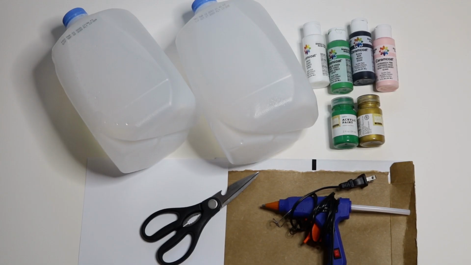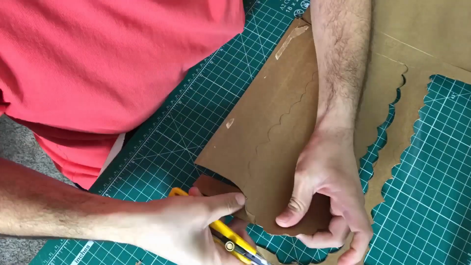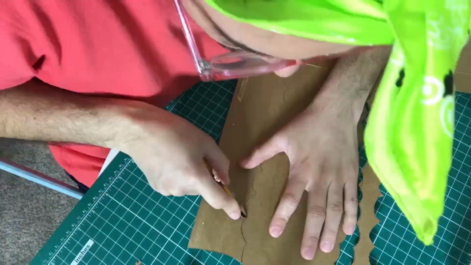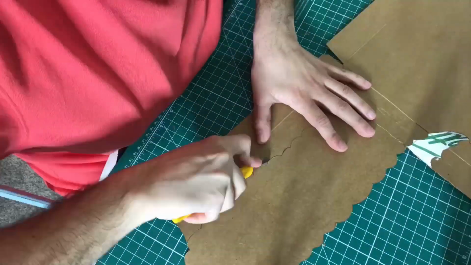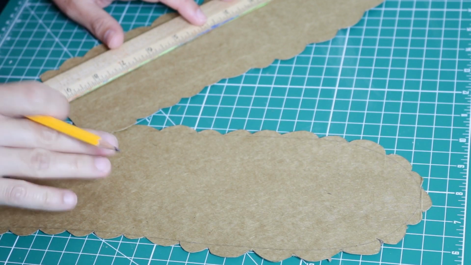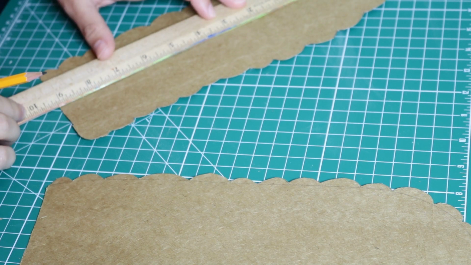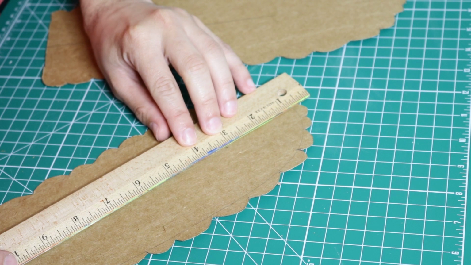For this DIY, we are using some cardboard, acrylic paint, scissors, white paper, and 2 empty water bottles or water jugs. I traced the shape of a cactus, and with my X-Acto knife, I just went and cut it out. Using my ruler, I'm going to create a line through the middle, starting from the bottom up. A line on this one starting from the top down.